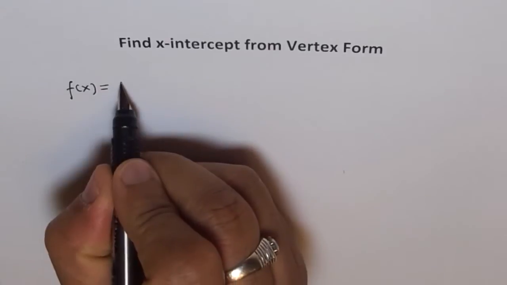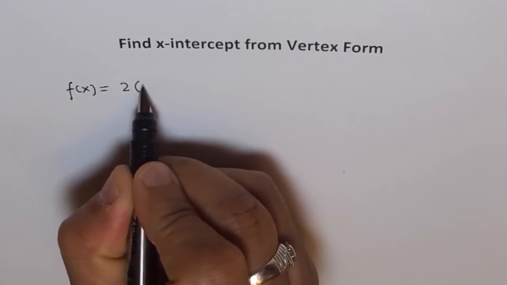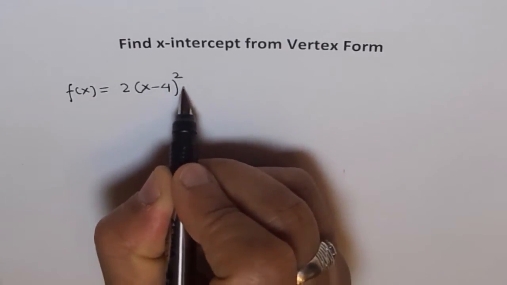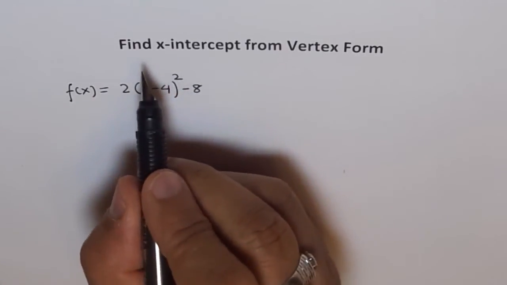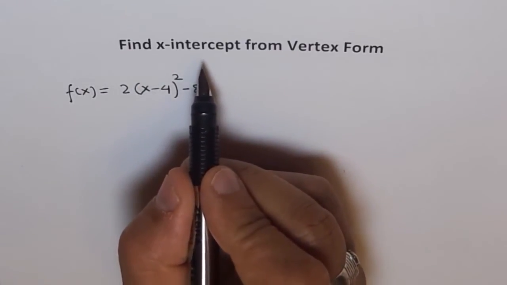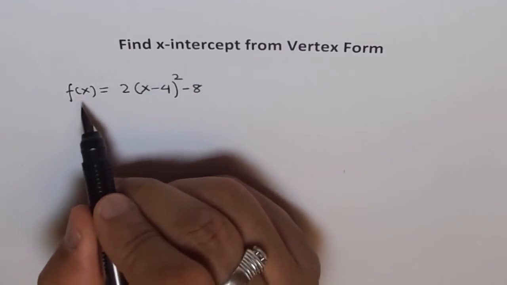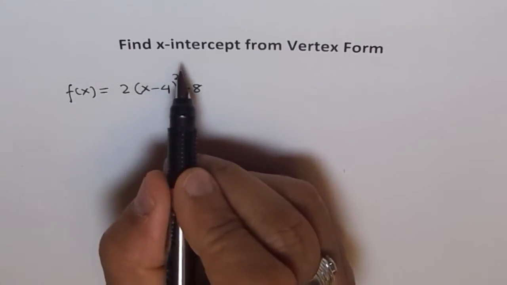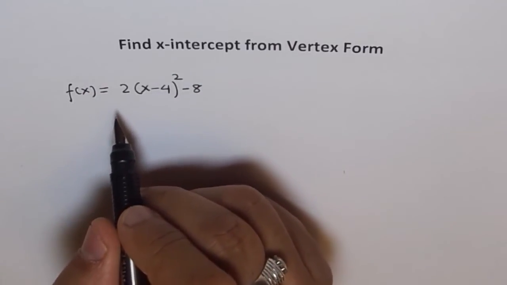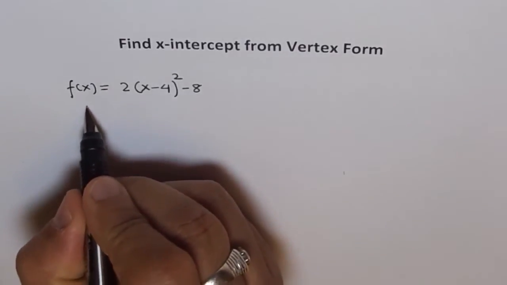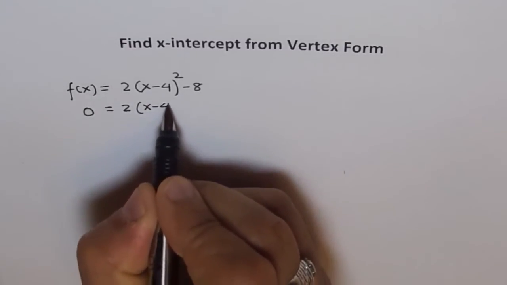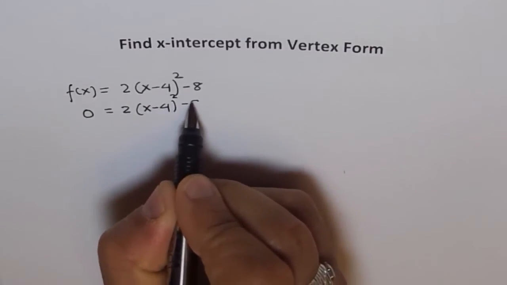So I'm writing a function here: f of x is equal to 2 times (x minus 4) whole squared minus 8. Now when we say find the x-intercept, what do we mean? We mean the value where f of x is 0, correct? So at the x-intercept, f of x always has to be 0. So we'll equate f of x to 0. So we get 0 equals 2 times (x minus 4) whole squared minus 8.